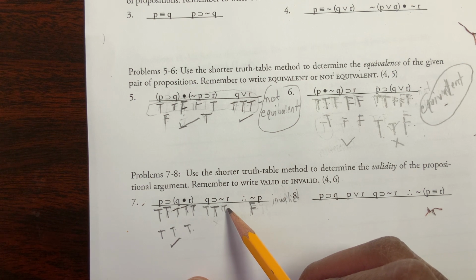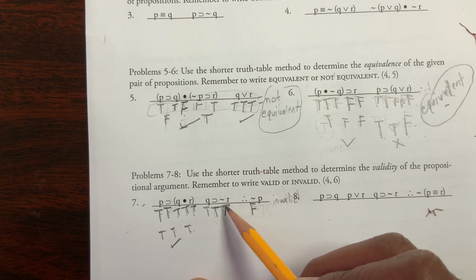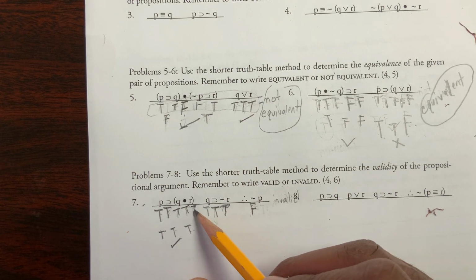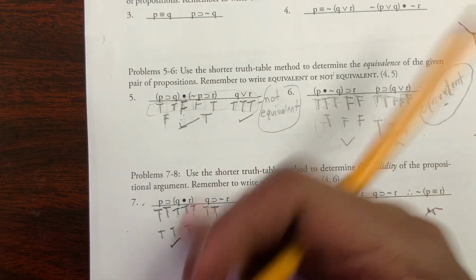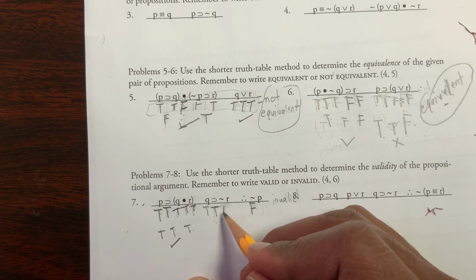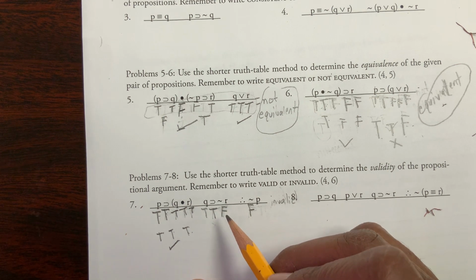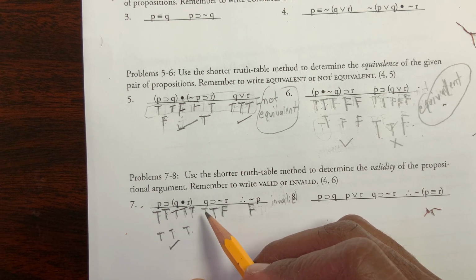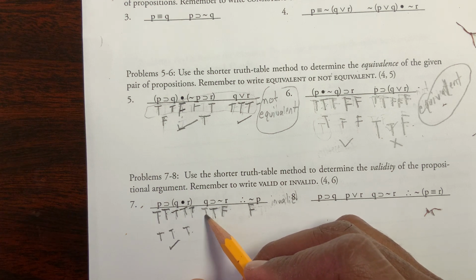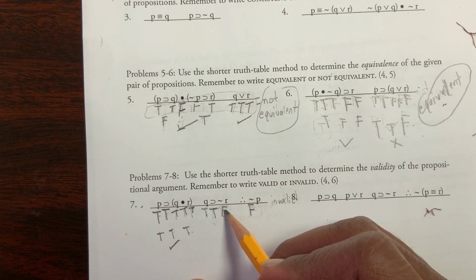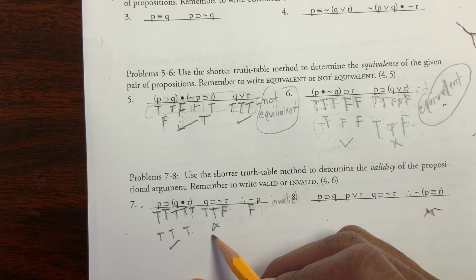Oh, okay. There it is right there. Okay. R was T from here, or R is true, but it's negated. So it's actually what? It's actually false. True, false, conditional says it's true. Contradiction, because when it's true, false in a conditional, it's false. So that's a contradiction.